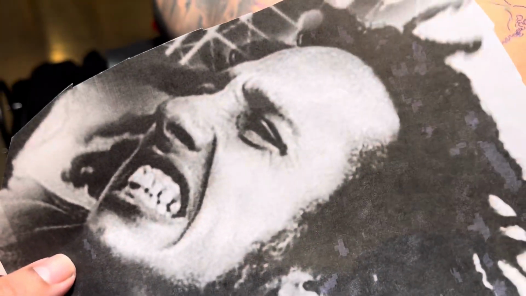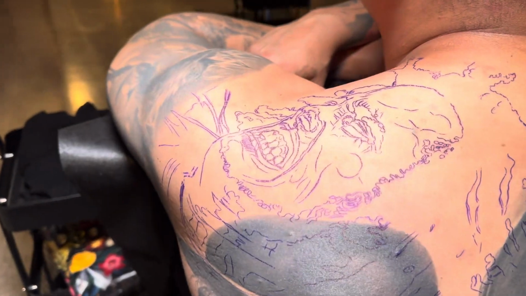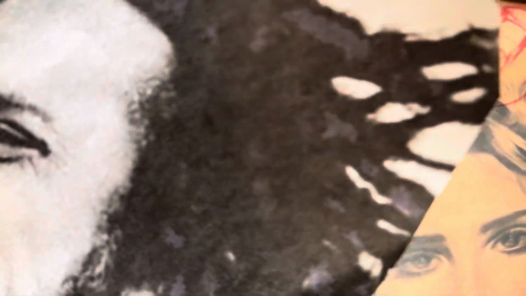Check it out. So I'm doing a Zack De La Rocha from Rage Against the Machine. I'm going to talk about texture today. All his hair, all the little curly cues right there.